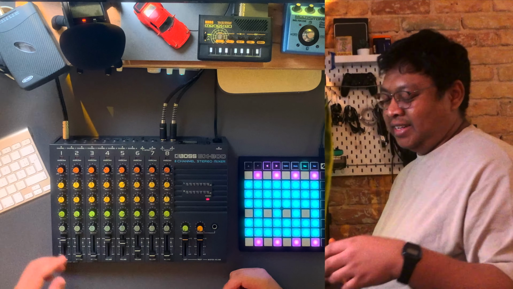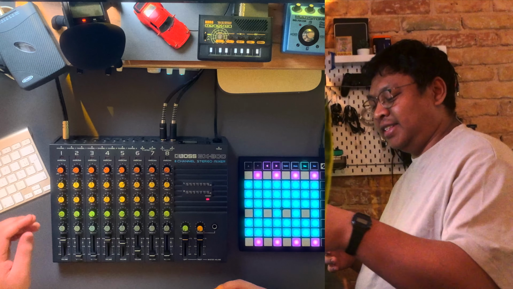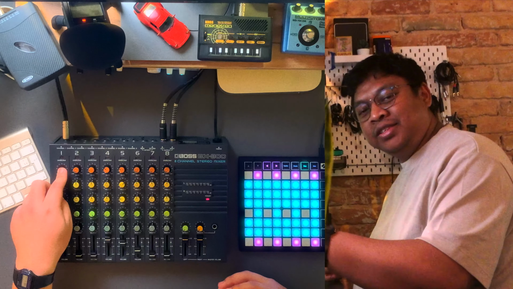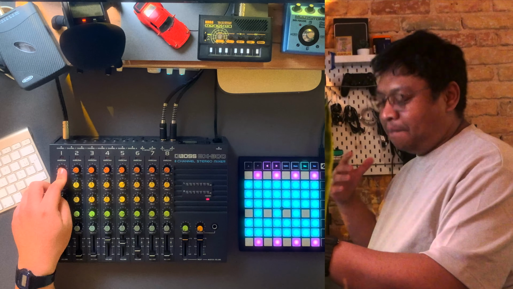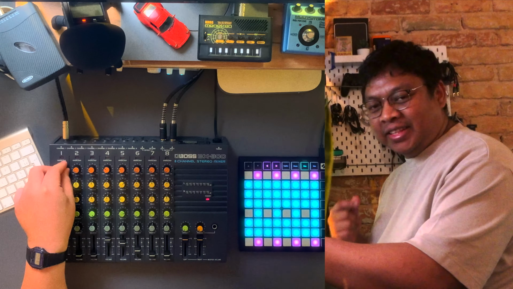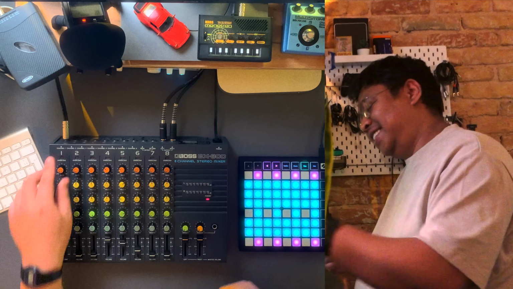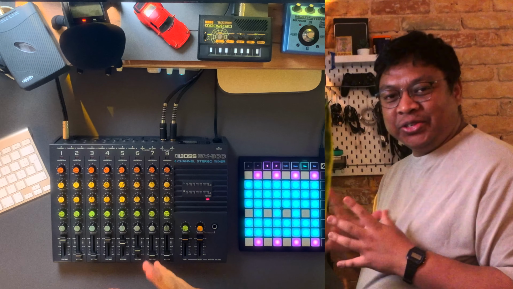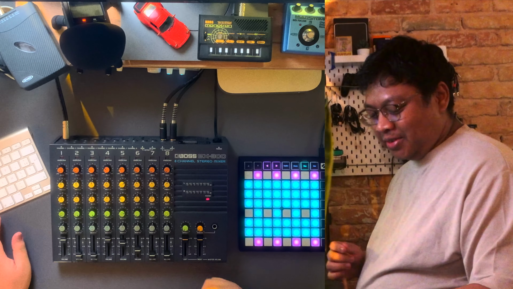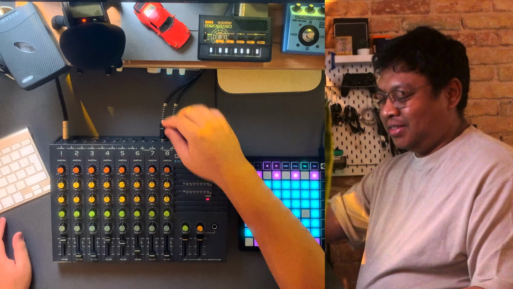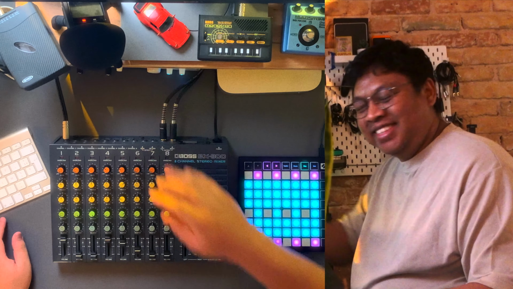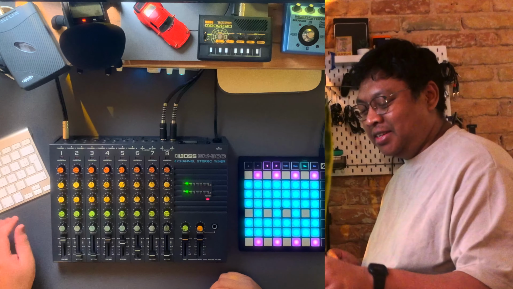But the interesting part is that as I'm driving the gain, this is where you get that texture, man. The texture is phenomenal. So yes, let me test this. Let me just lower this so I don't go too crazy.